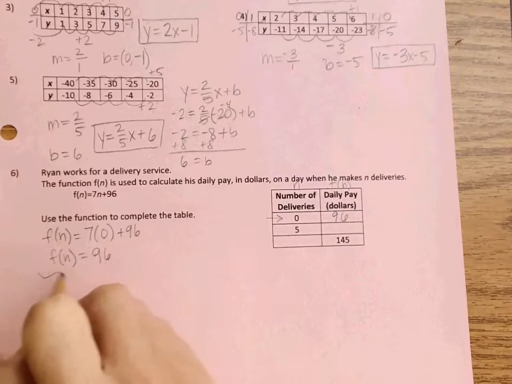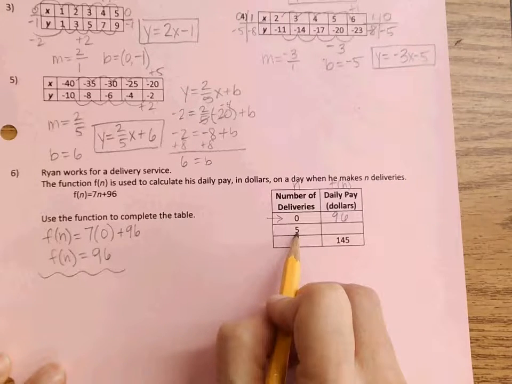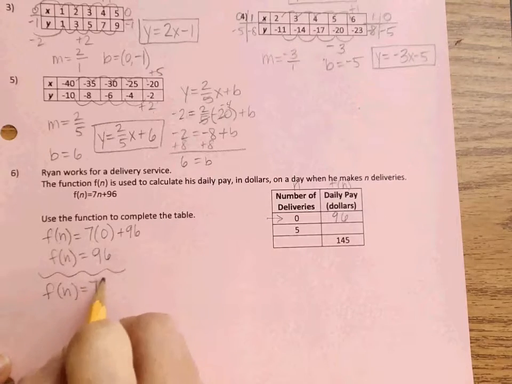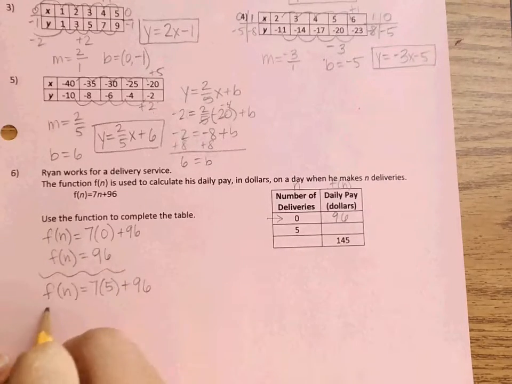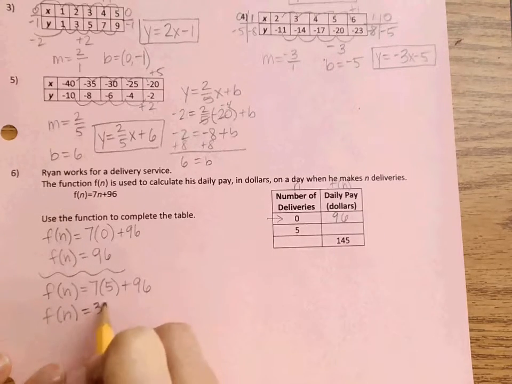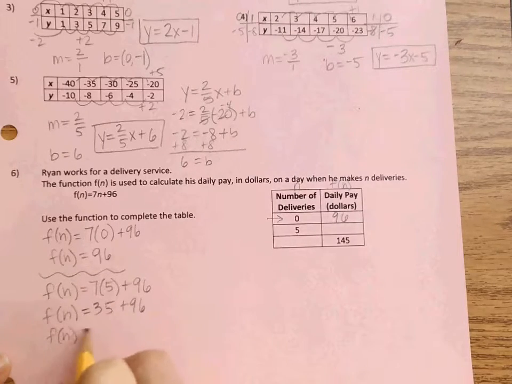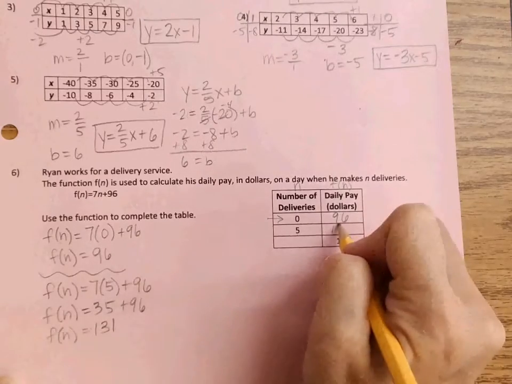Okay, that one's nice and easy. The next one, again, we're going to go ahead and put 5 in for n and solve for f of n. So 7 times 5 plus 96. 7 times 5 is 35. 35 plus 96. We get 131.